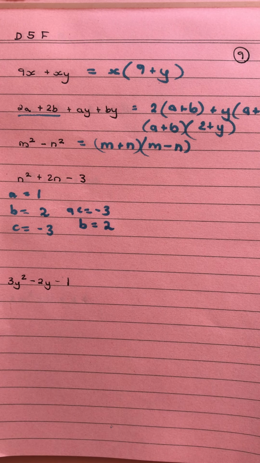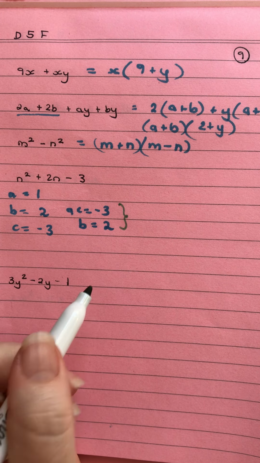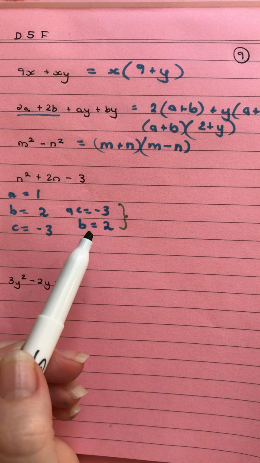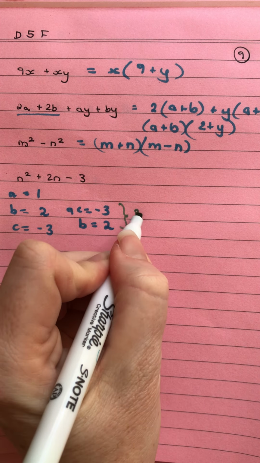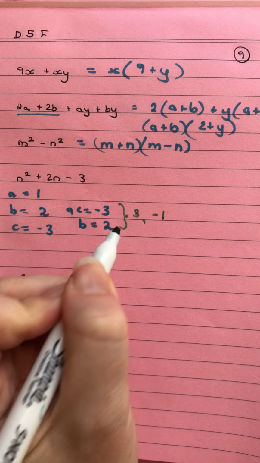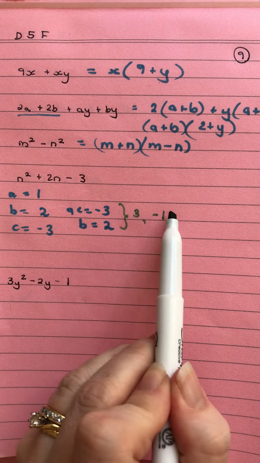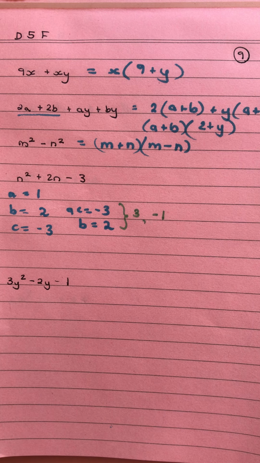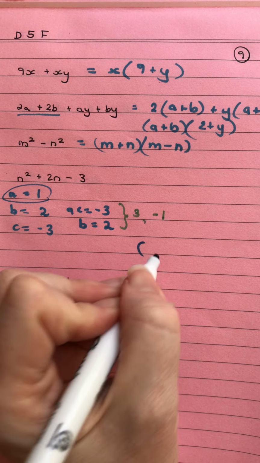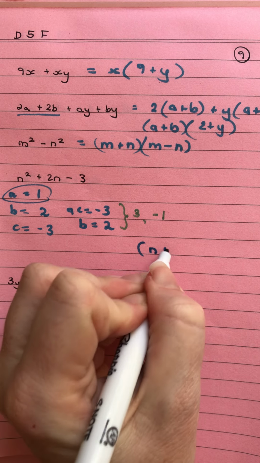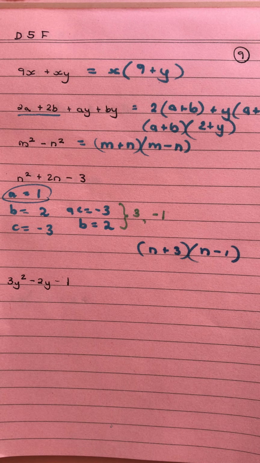So we're looking for two numbers that will multiply to give negative 3, but add to give positive 2. To get a negative, we need one of them to be positive and one of them to be negative. So if we do 3 times negative 1, when we add 3 and negative 1, we'll get positive 2. And when we multiply 3 and negative 1, we will get negative 3. Because it's a monic, because that a is equal to 1, we're able to put that straight into the brackets and write n plus 3 and n minus 1 as our factorised form.